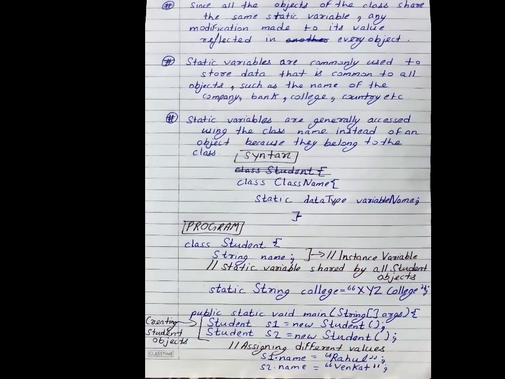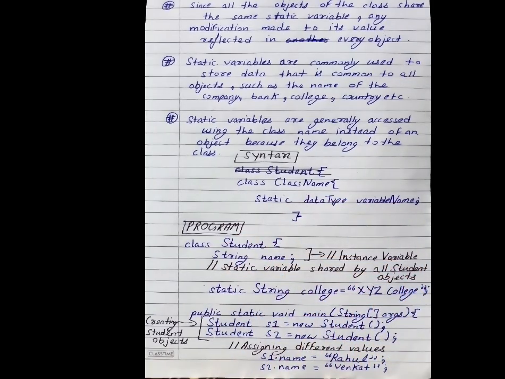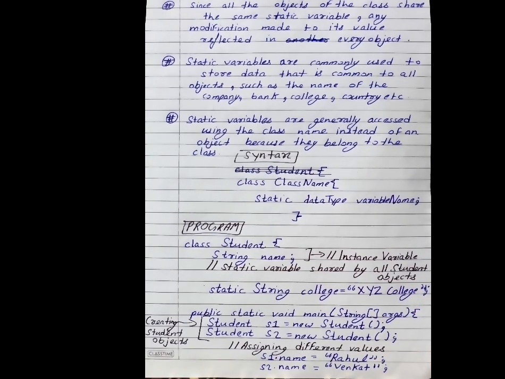And here two objects, s1 and s2, are created from the Student class. You can see that each object stores a different value of the name variable because it is an instance variable. However, both objects share the same value of college. Here, as I said about sharing, in a static variable.